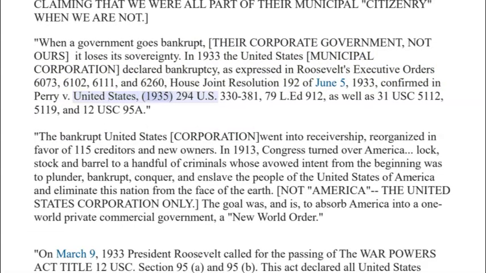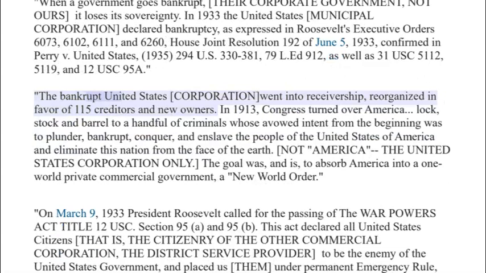United States, 1935, 294 U.S. 330-381, 79 L. ed. 912, as well as 31 U.S.C. 5112, 5119, and 12 U.S.C. 95A. The bankrupt United States Corporation went into receivership, reorganized in favor of 115 creditors and new owners.